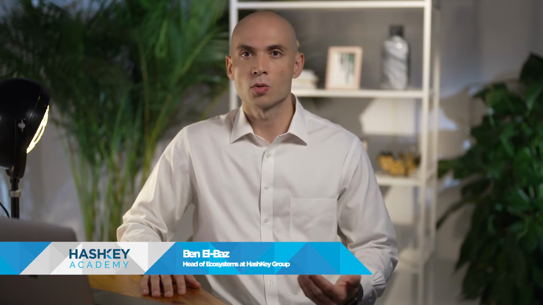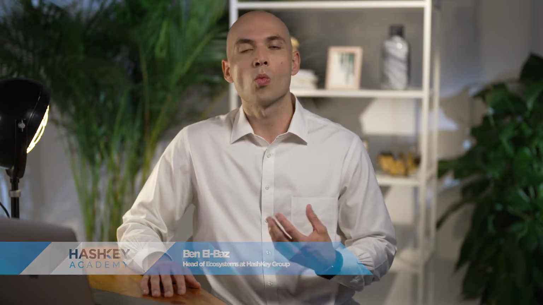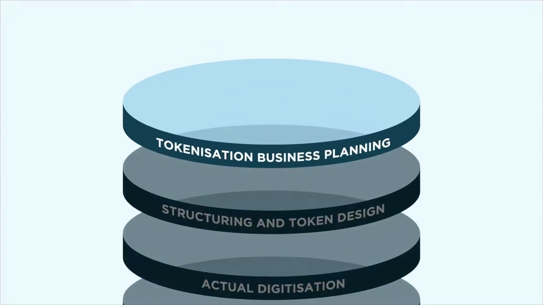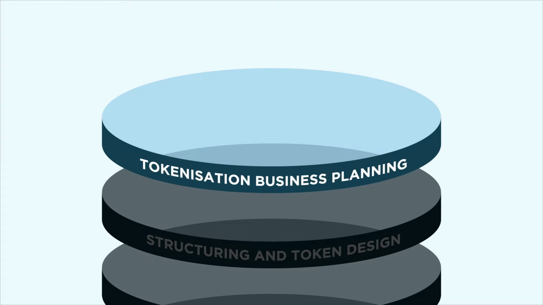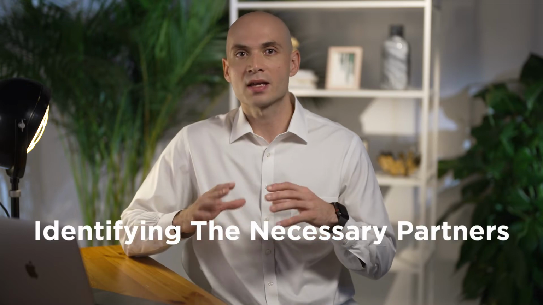The first stage, as always, is for an issuer to get clarity on what they actually want to do. We call this stage tokenization business planning. This involves identifying the right asset for tokenization and building a basic business plan around what the tokenization project seeks to accomplish. This includes identifying the necessary partners to work with. Basic steps involved in this stage include a set of high-level terms for the asset offering, which jurisdictions the offering will be sold and distributed into, and an initial opinion on whether to issue a security or non-security asset, and whether there are any legal risks that need to be addressed.